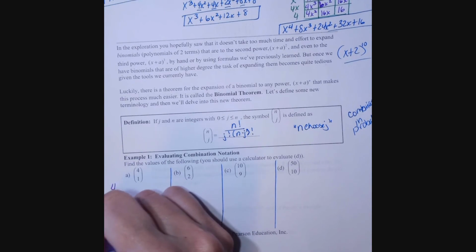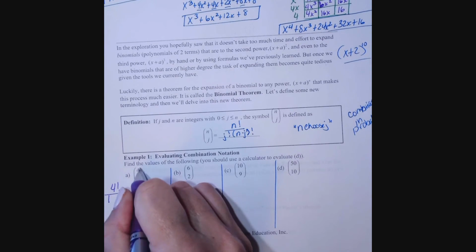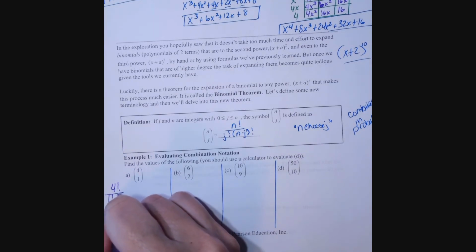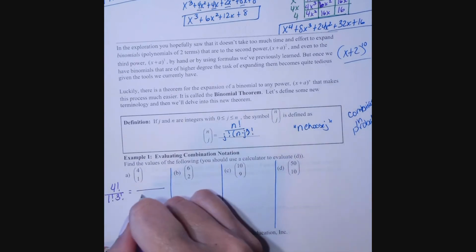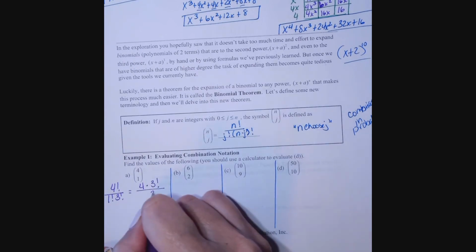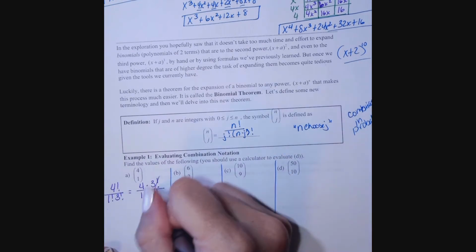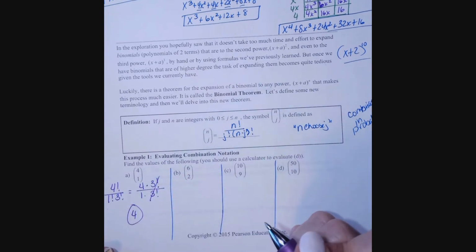Alright, so if we have 4 choose 1, n choose j here is 4 choose 1, that is going to look like 4 factorial over, and then I put my j, and then I subtract, and I have 1 factorial, 3 factorial. And if you'll remember from our introduction to factorials, I just need to stop at the largest value. So in my numerator, I can do 4 times 3 factorial because that's going to cancel out. And then 1 factorial is just 1, so that leaves me with 4.